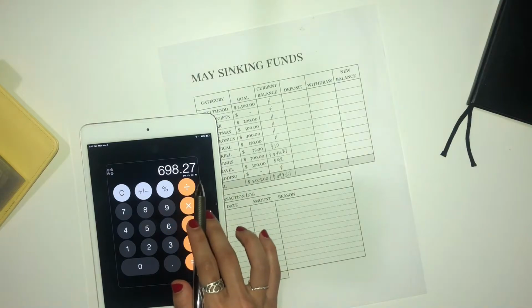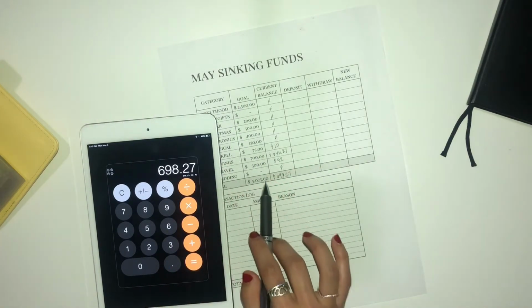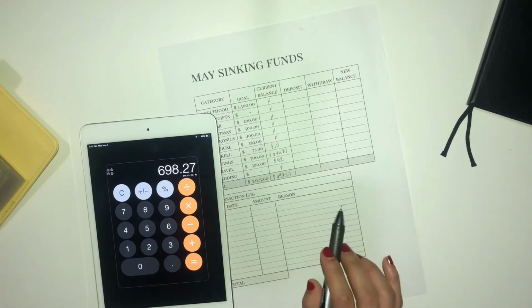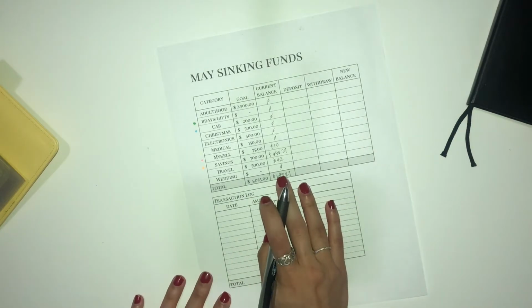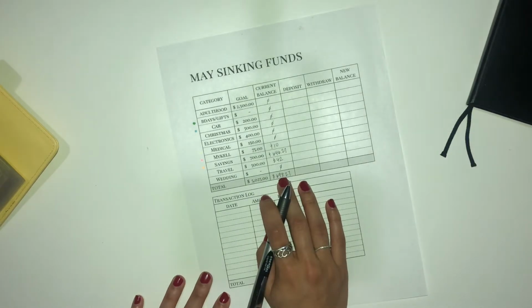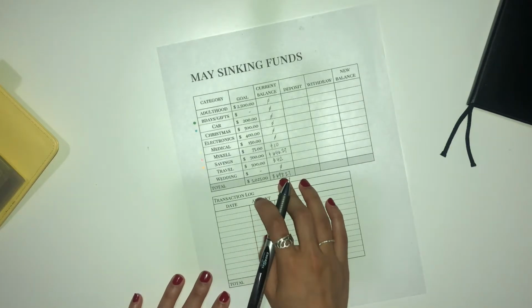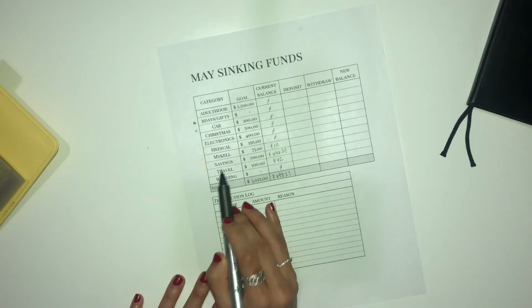That doesn't include the change jar that I have. I didn't actually add it into this. That's just like a little separate savings that I have going on. This is the current balance as of May 1st, which was Friday, before I stuffed any envelopes. So for the start of May, the only actual categories that had money in there were Michael, savings, and travel.